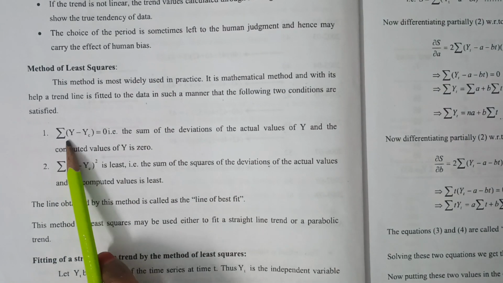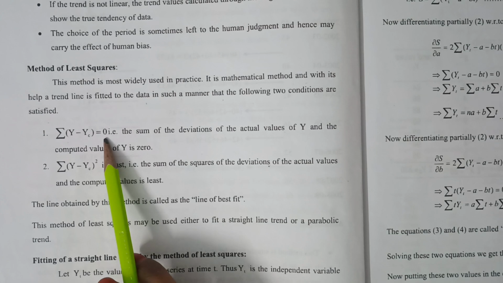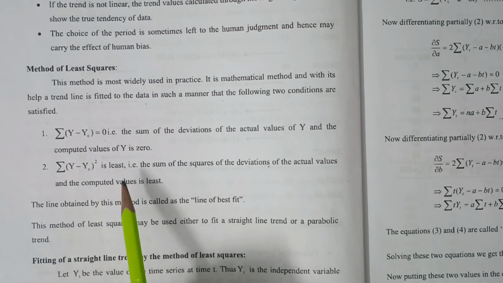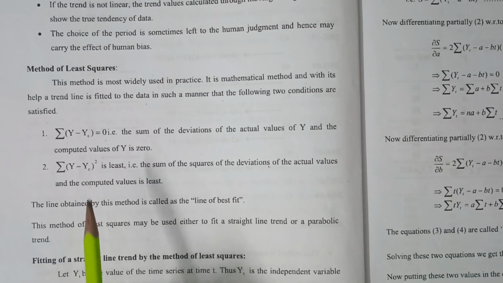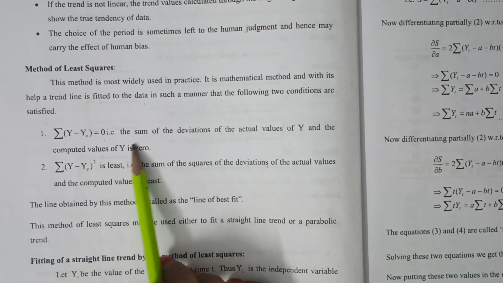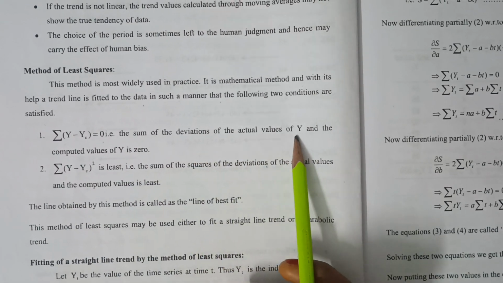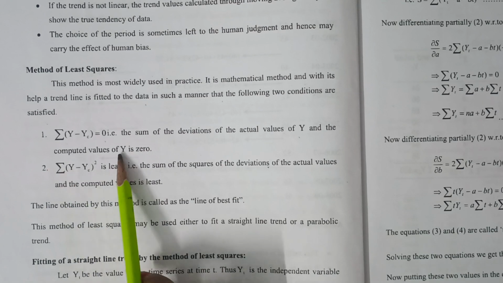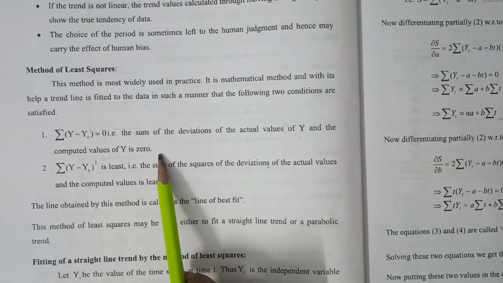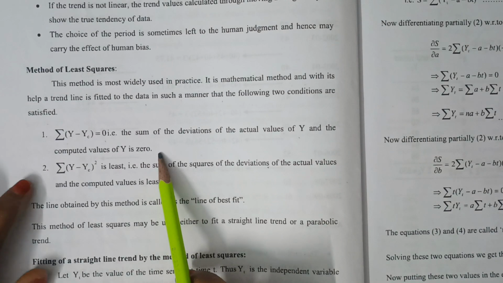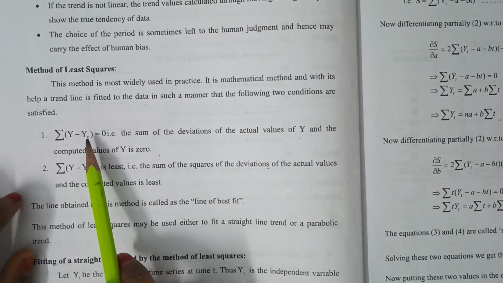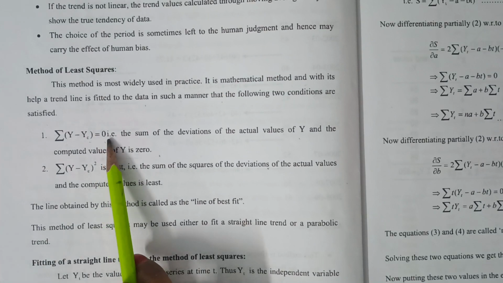First is summation y minus yc is equals to 0. This we have learned previously, right? This is nothing but the principle of least squares method. The sum of the deviations of the actual values of y and the computed values of y is 0. Here we are doing the summation of the deviations. The actual values minus computed values must be equals to 0.